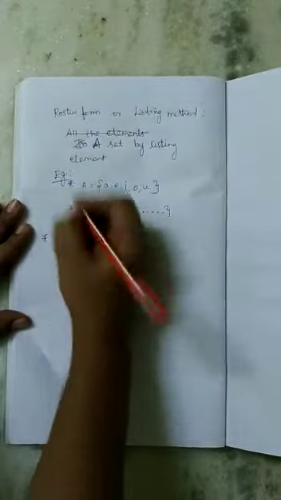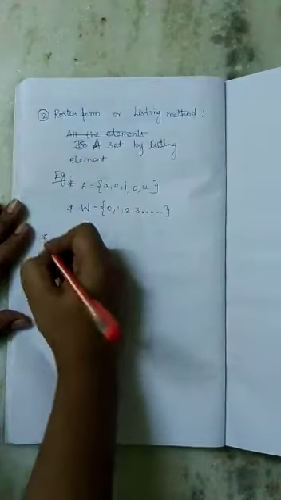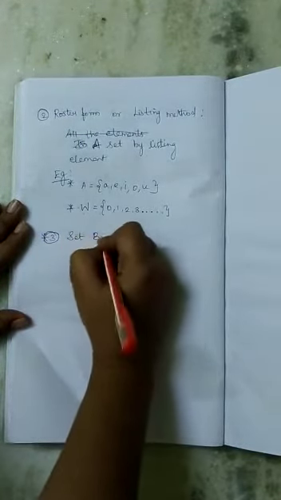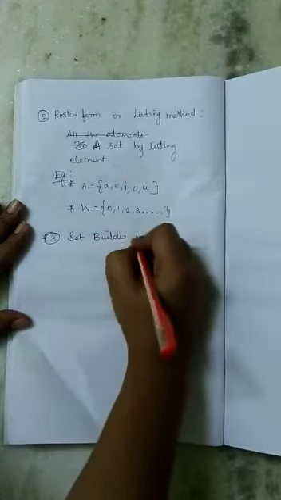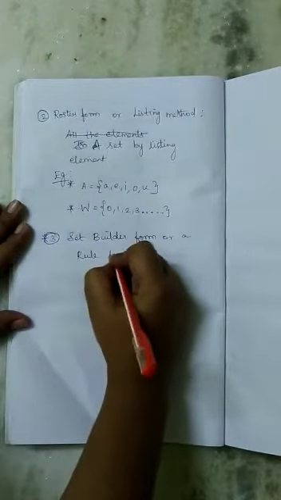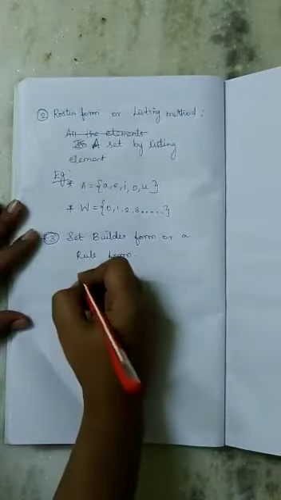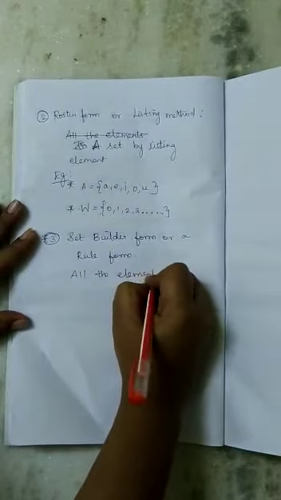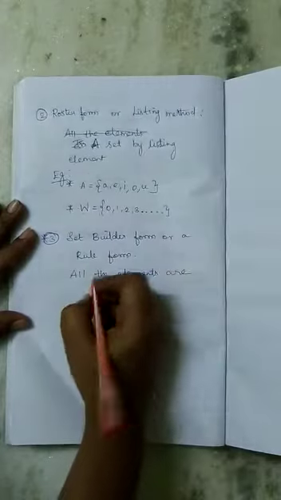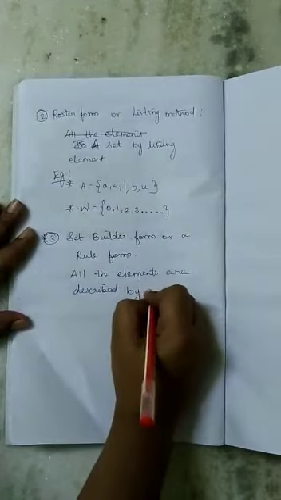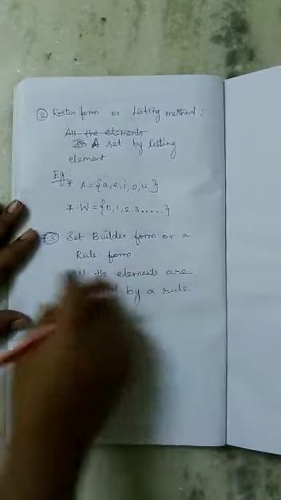What is the third form? The third form is set builder form. This was the second form; now the third form. Set builder form, or rule form. In this method, all the elements are described by a rule. So we will see what conditions or rules we are applying here.